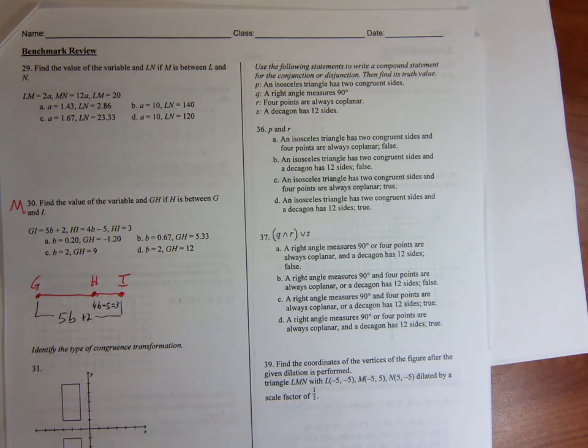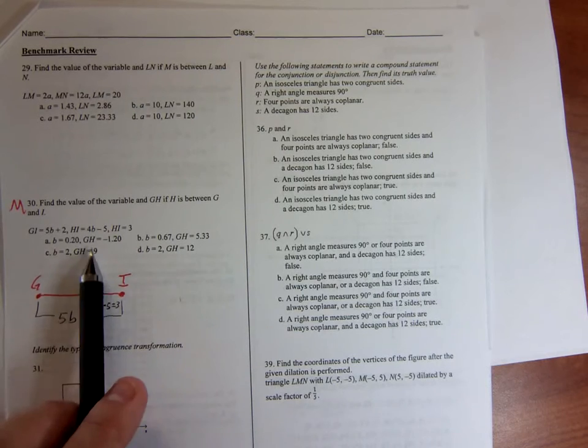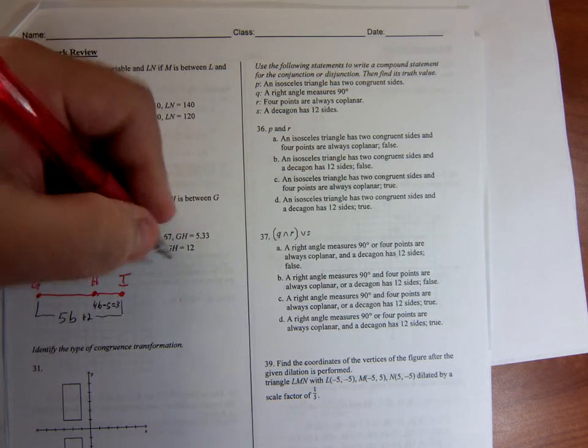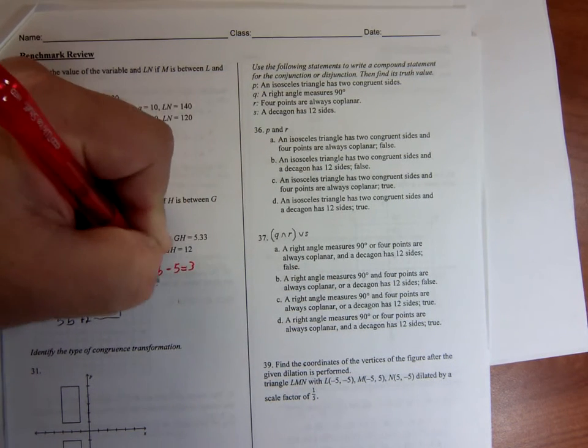Okay, I think we can solve for B then. There's our equation right there. Are we okay with it? Are we okay with how we came up with it? Saying these two quantities equal? Because they're both HI? Okay. So we have 4b minus 5 equals 3, solving for B.